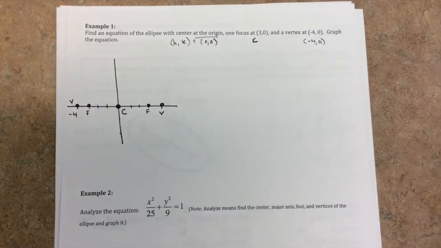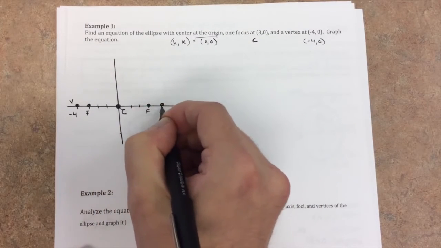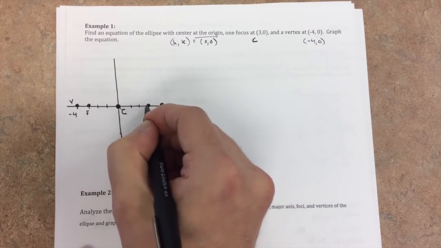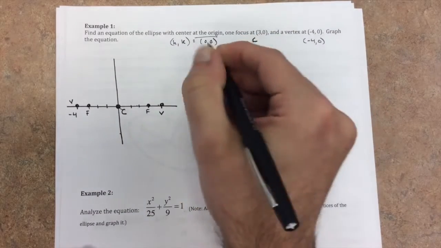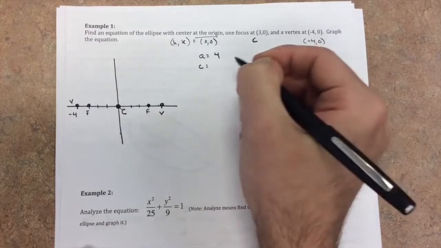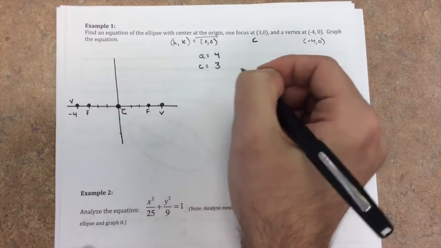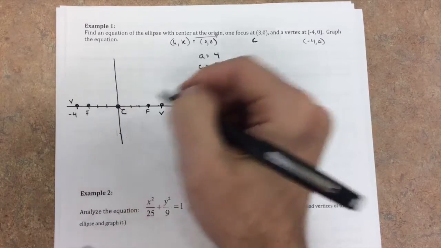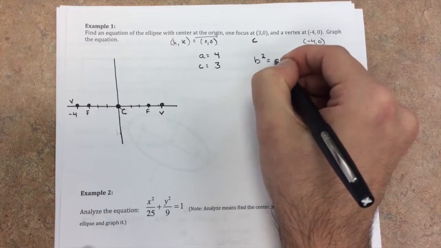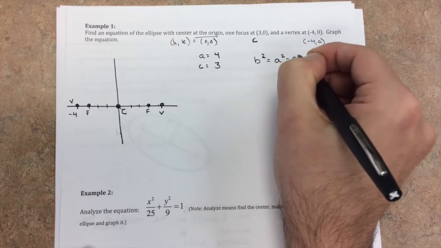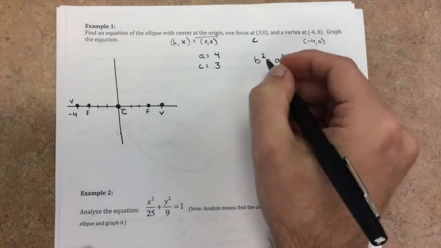Okay, so how do we figure out what the distance is from here to here? Well, we can count. 1, 2, 3, 4. So a equals 4. And we have little c, the distance from the center to the focus, equals 3. So if we wanted to find our minor axis, we have b squared equals a squared minus c squared, which is a form of the Pythagorean theorem which we should be familiar with.